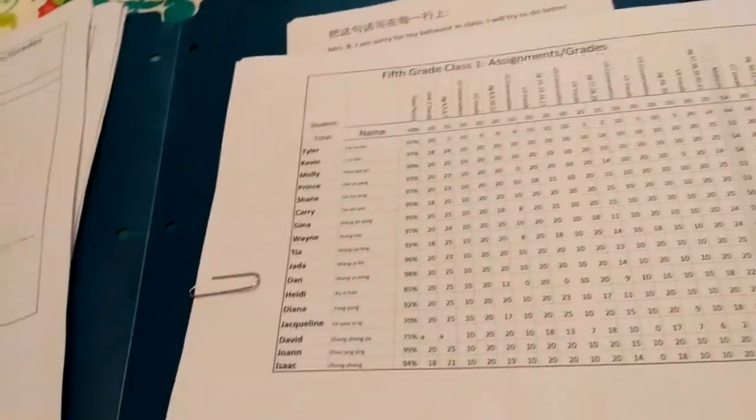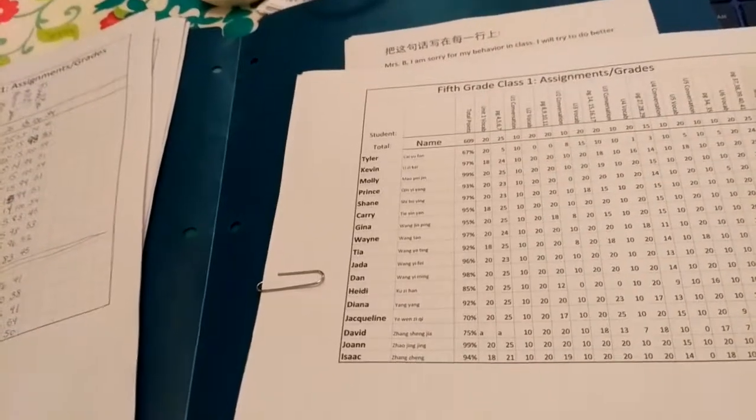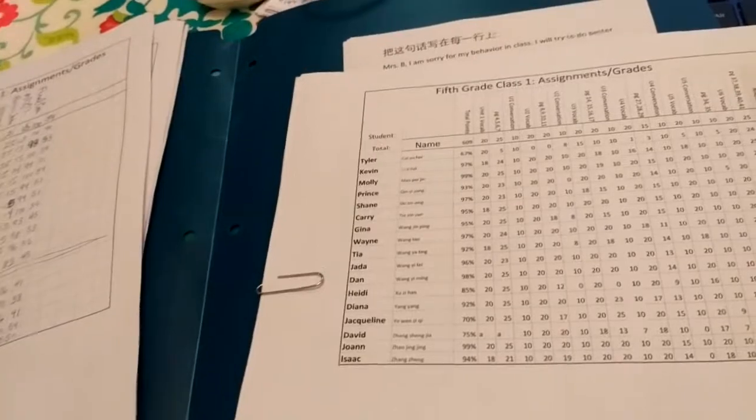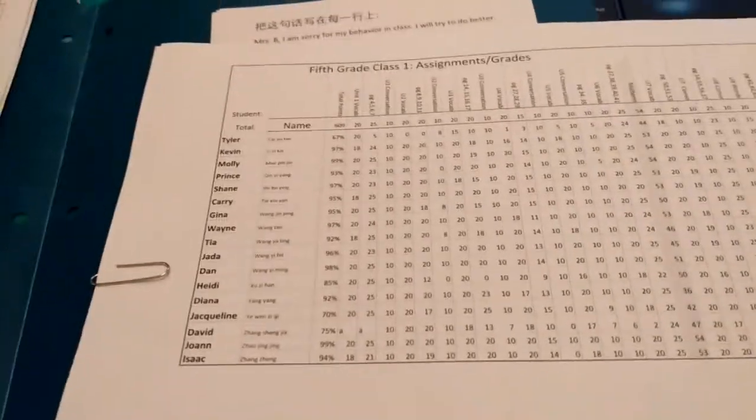There's some behavior things, just notes I need to make. So this is how I keep track of everything. And then periodically I'll enter it into a gradebook spreadsheet, which I'll share with you, and then keep current on that. Not necessarily all the time, but at the end, this is what's expected of you.